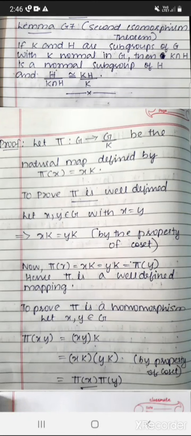So in this video I will be discussing the second isomorphism theorem, that's Lemma G7. This theorem is actually proved using the result of the first isomorphism theorem. I have done the first isomorphism theorem in the part 2 video of field theory. So if you haven't watched that video, please do watch that before this one. The link will be given in the description box.